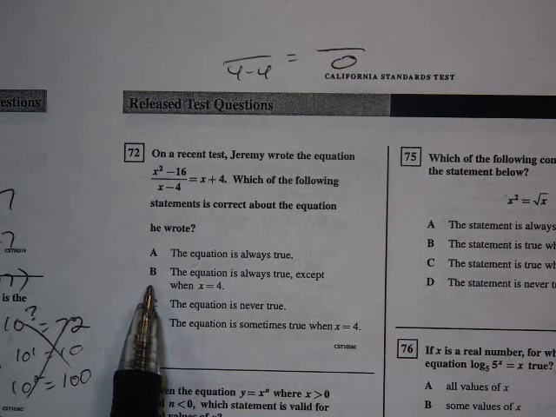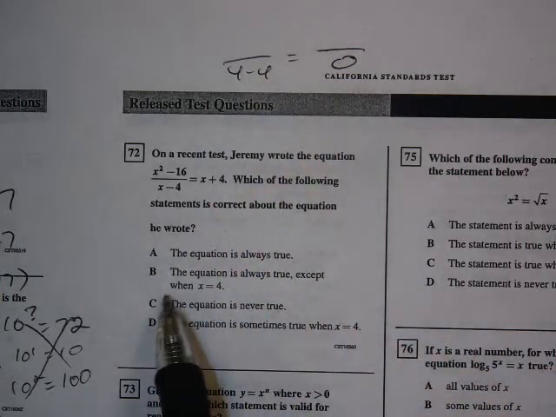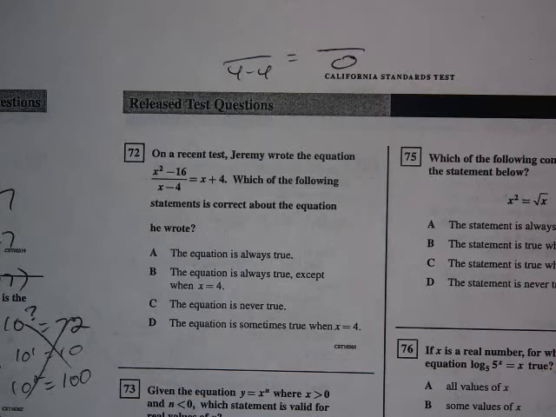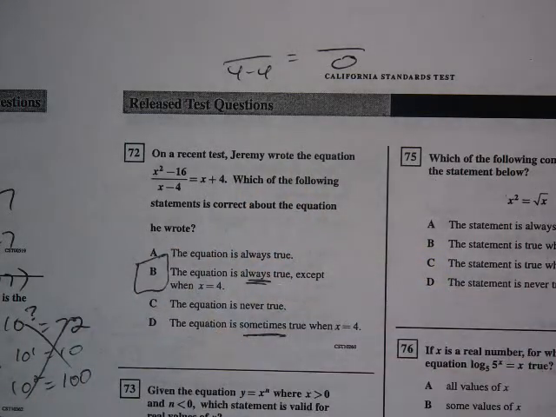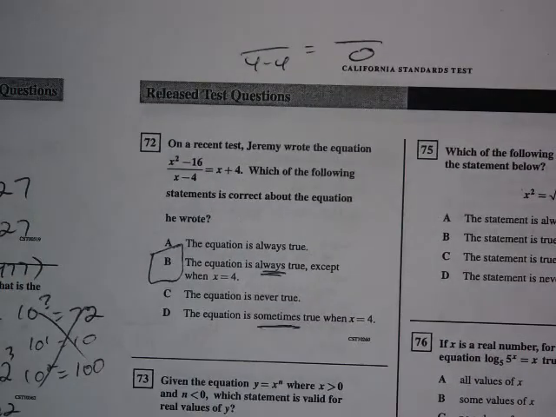Choice B, the equation is always true except when x equals 4. That means that if we have the 4 in there, it's undefined. That is most likely going to be our answer. Part C, the equation is never true. Well, again, there's only one time when it's not true, which is the 4. The equation is sometimes true, and that's a big difference here. It says always or sometimes. Always is the one we want because the only time it doesn't work is when x is 4. So every other number, always, other than 4, that's when it's going to happen. So our choice for 72 should be B.